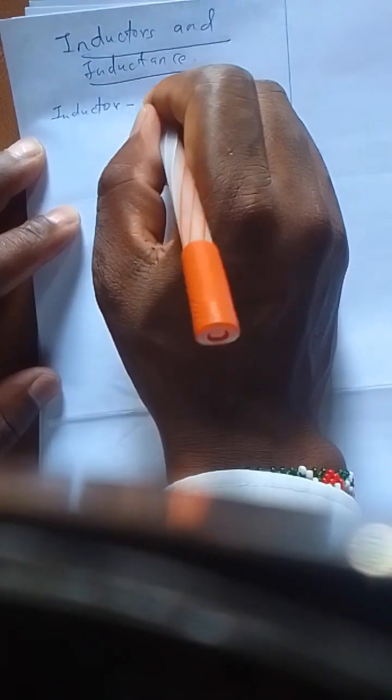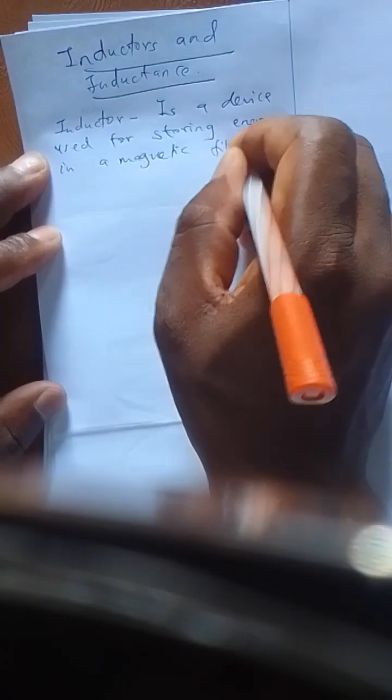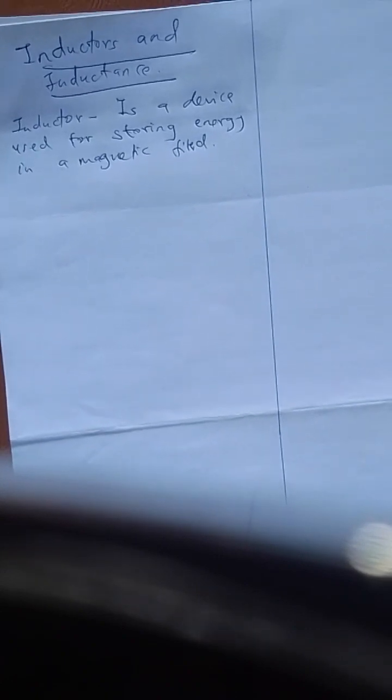So an inductor, I'm going to say, is a device used for storing energy in a magnetic field. A device that is used to store energy in a magnetic field. That is, if that device is placed in a magnetic field, it's going to store energy in terms of magnetic fields. Now, let's start with those devices that can be used as inductors, those that can be able to store energy once they are placed in a magnetic field.